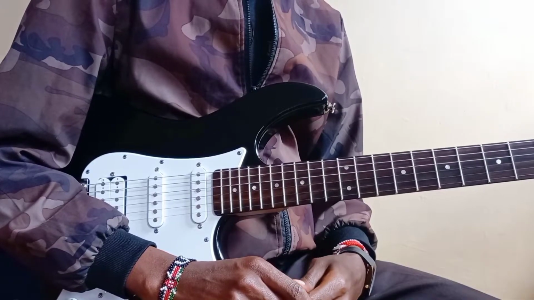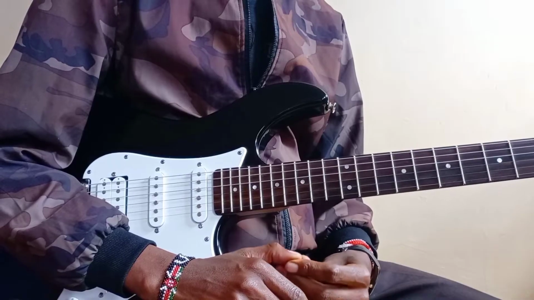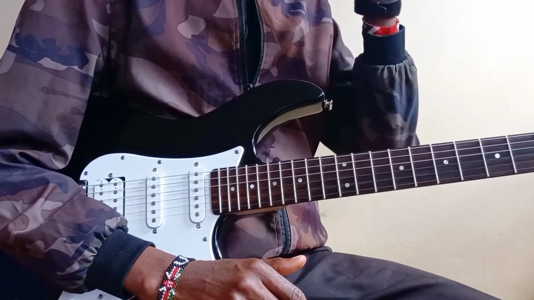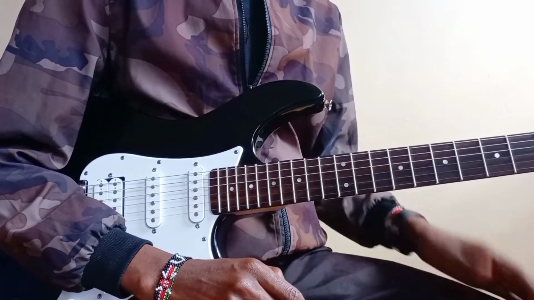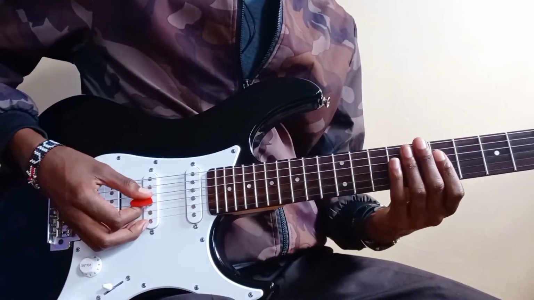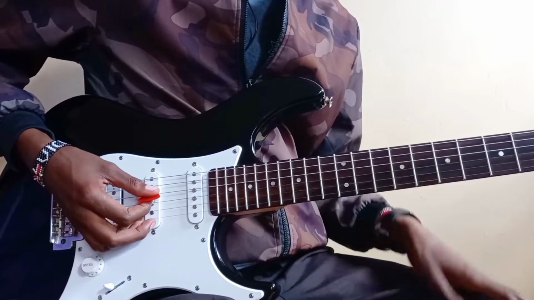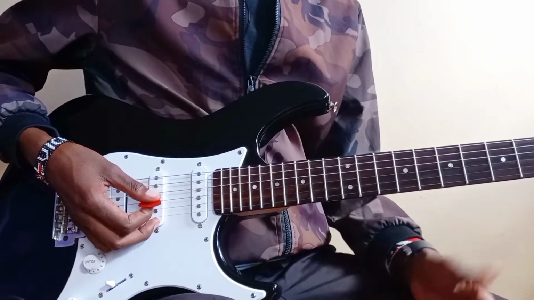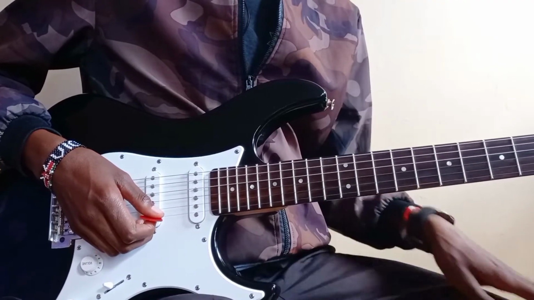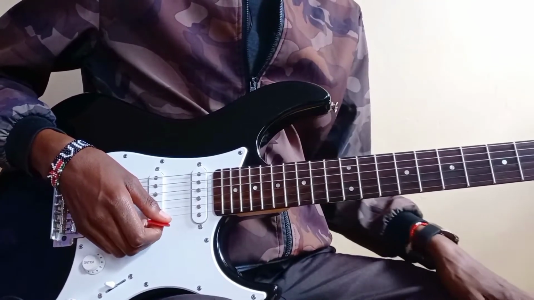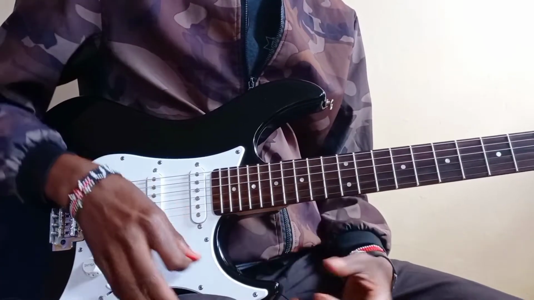So for all you who are starting to play Seben, rhythm and solo, I think this can be a very helpful lesson. And then at the end of the video, I think we can do that piece that I've just played. I think it's quite easy, so we can do it at the end of the video. So for this lesson, we'll be concentrating on the chords. We'll look at the chords.